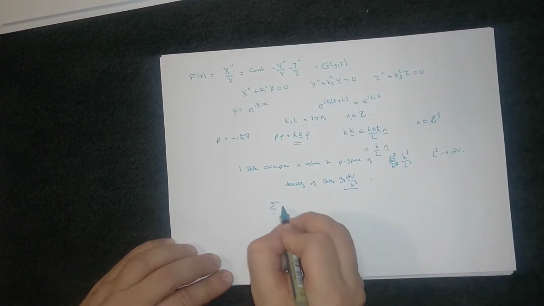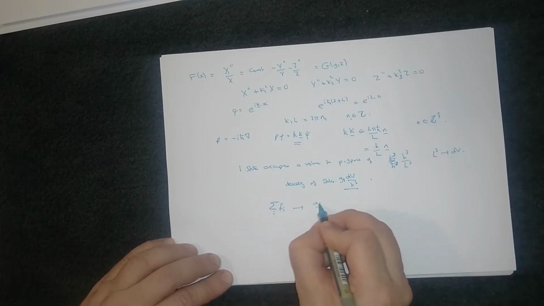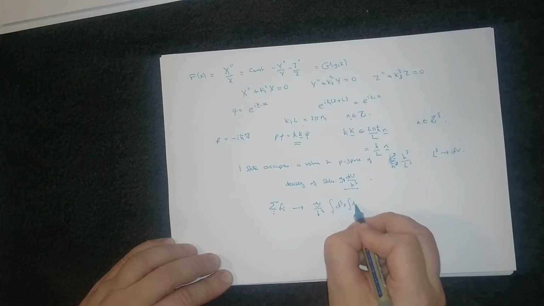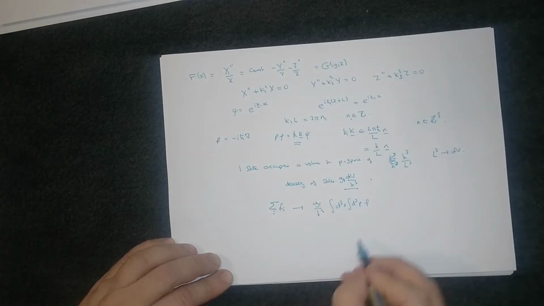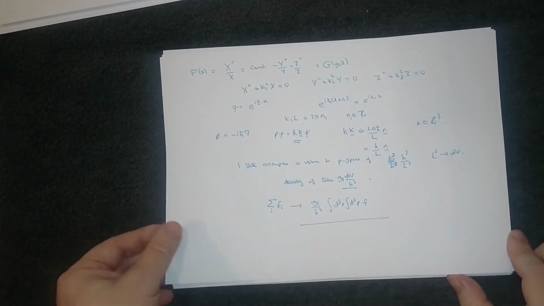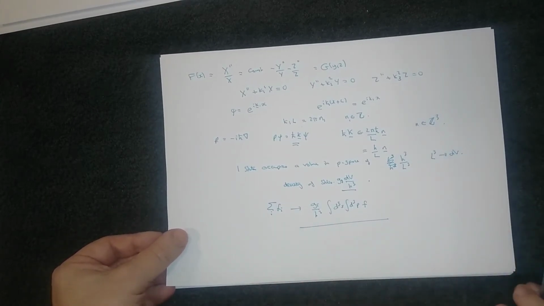So the sum over i of f_i goes to g_s over h cubed, the integral d^3x, integral d^3p of f. That's our way of translating between the sum over states and an integral.